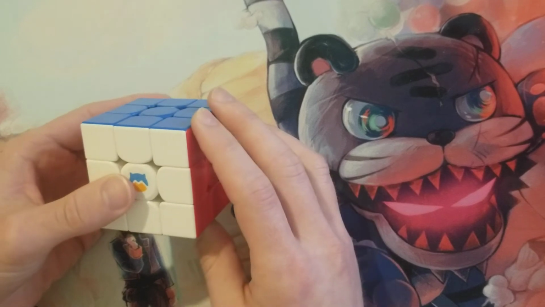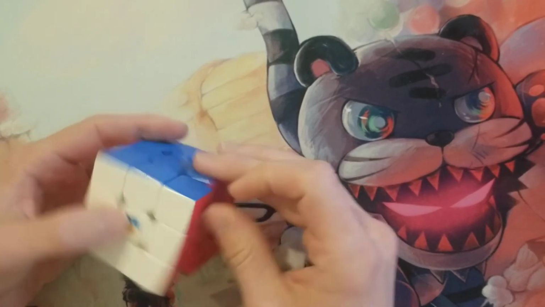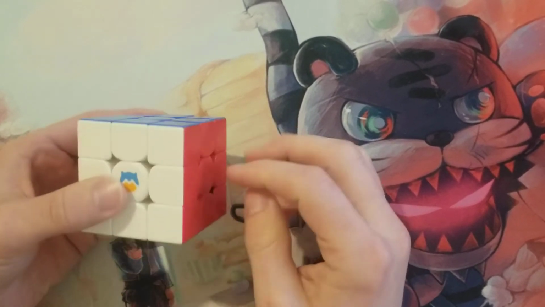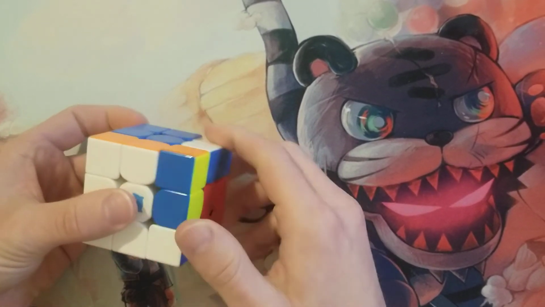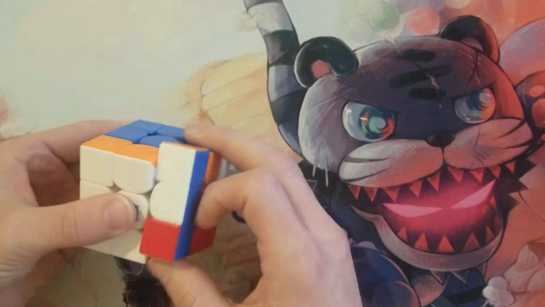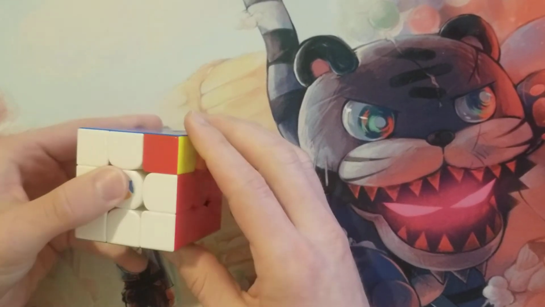Now notice how at one point in there you actually undo an F turn and then do it again. If you cancel those out, it actually looks right about here. You would just do an R2 instead and continue. And you get your T perm.